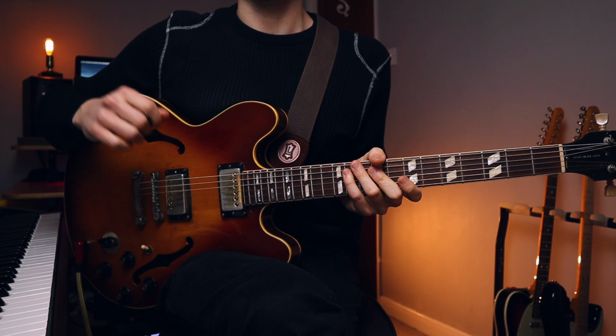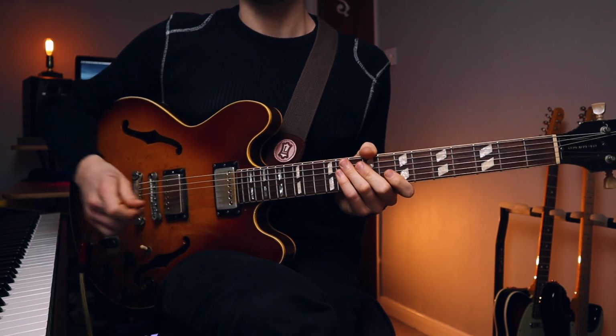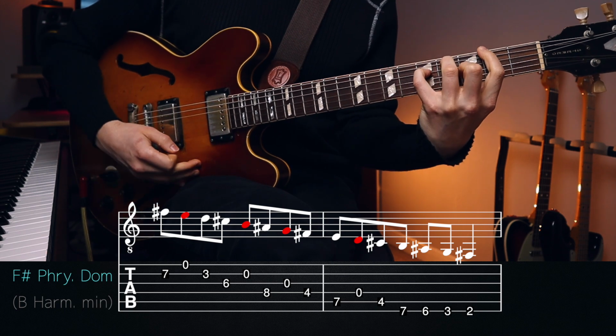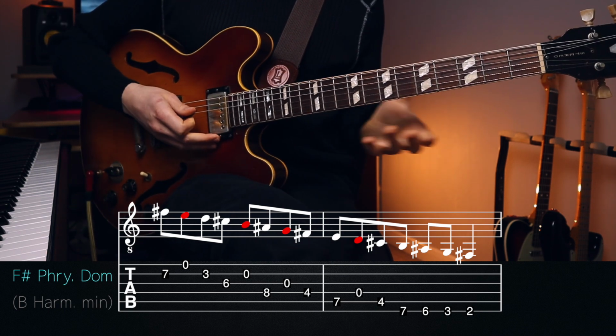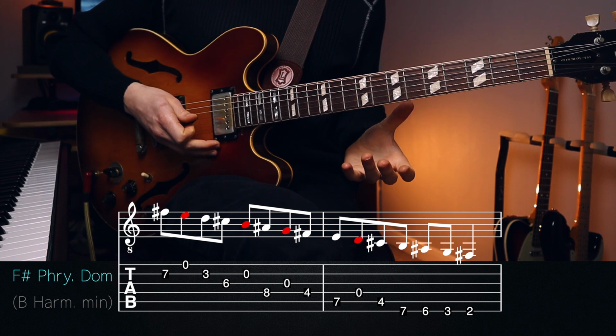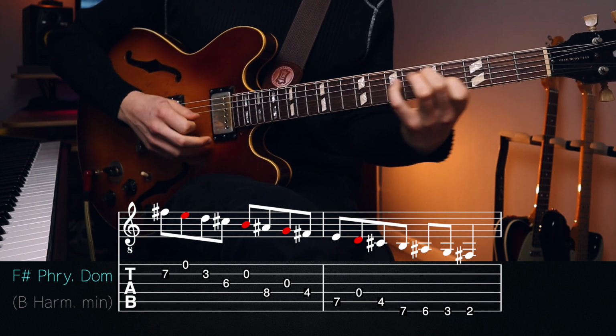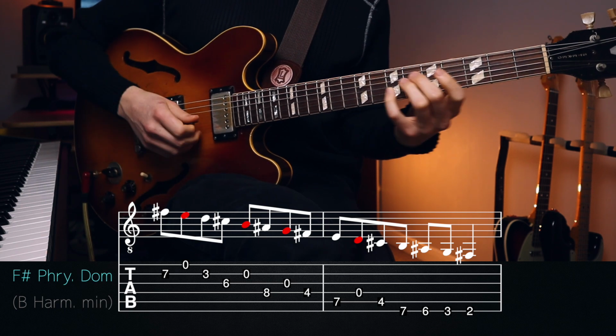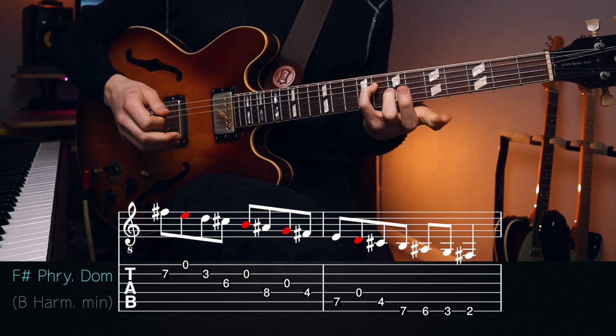The two which I feel really work are the F sharp Phrygian dominant. For this one, I feel the ringing strings really complement the feeling of this harmonic sound. You're going to want to jump to the 8th fret on the D string to get that cluster between the A sharp and G.